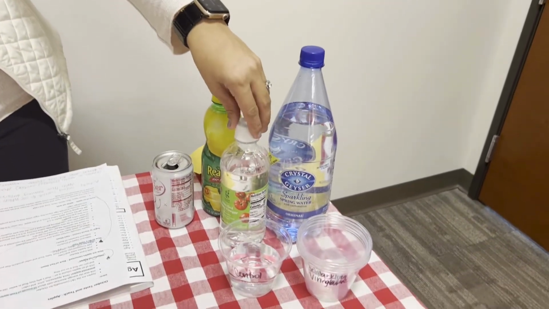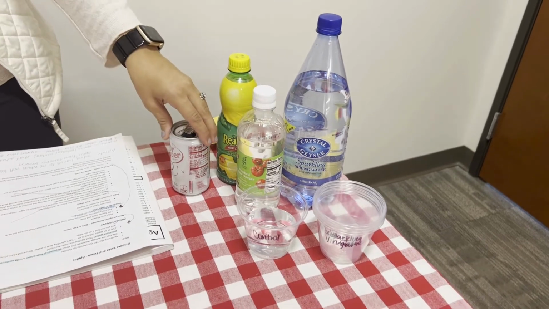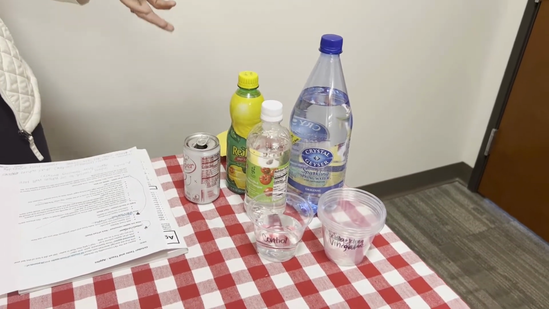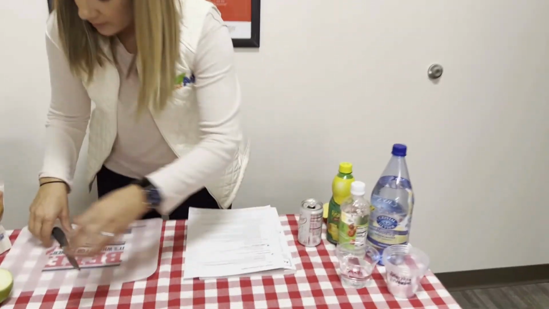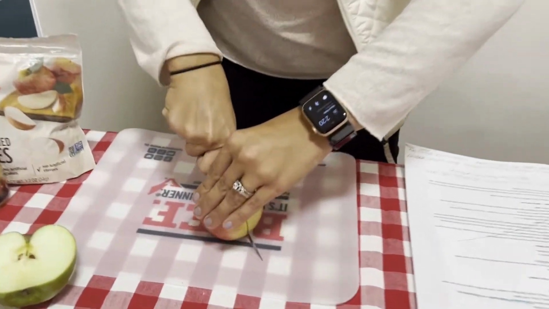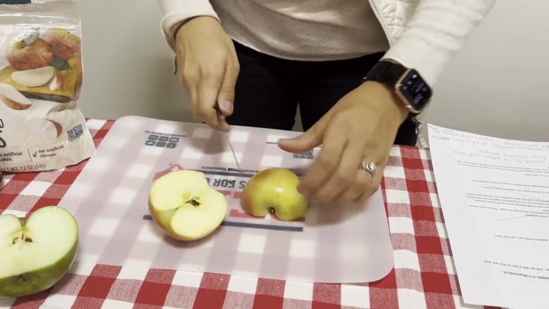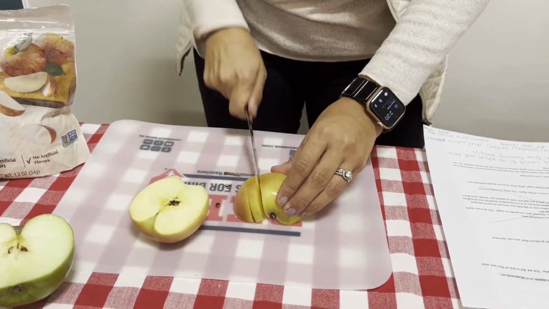So what I have here is a couple different liquids. We have carbonated water, distilled vinegar, lemon juice, and then soda. And you probably have a lot of these just at your house. And so let's test a couple to see if by mixing apples with any of these, it stops them from turning different colors. And so the first thing that we're gonna do is just cut apples. And so we'll cut just some slices of apples.